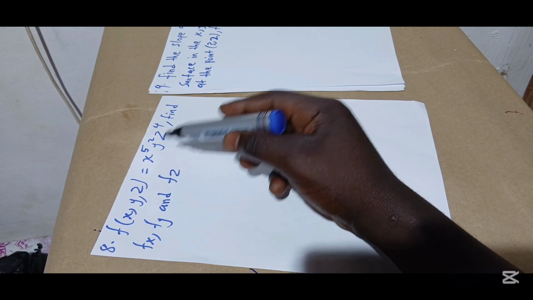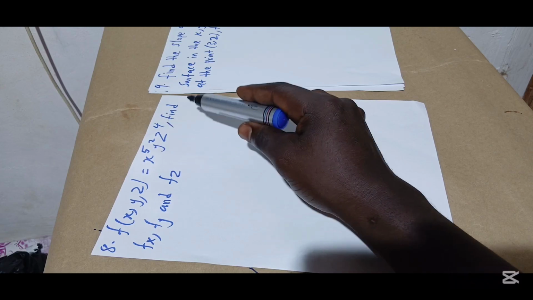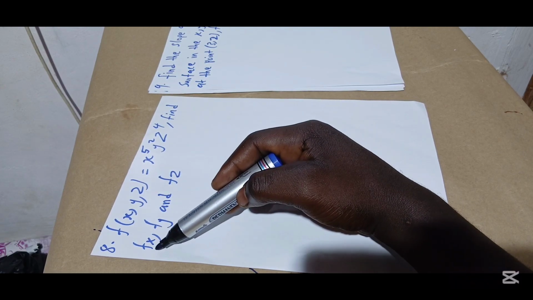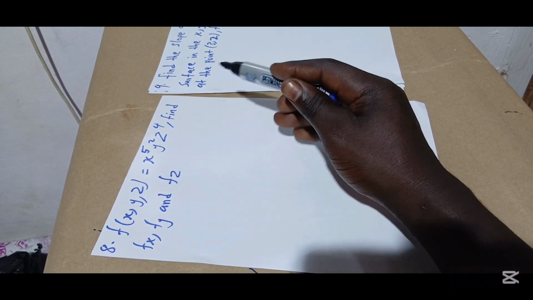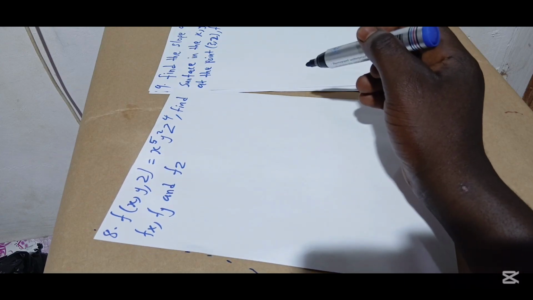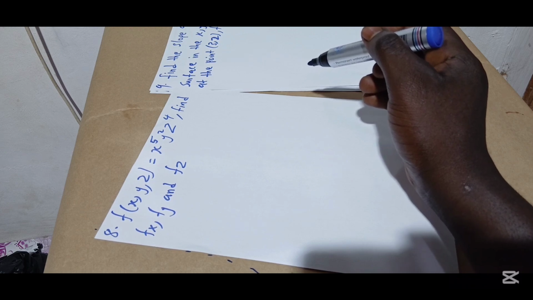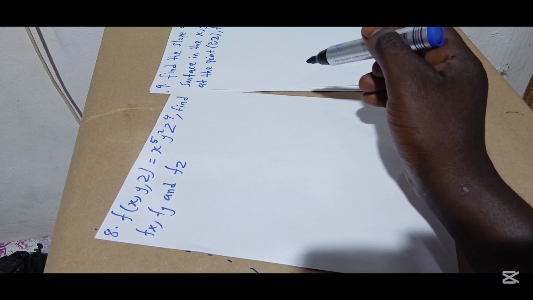f of x y z equals x to the power 5, y to the power 2, z to the power 4. Find fx, fy, and fz. So we are going to find the partial derivative of this function with respect to x, followed by y, followed by z. So this is a function of three variables. The same principle holds. You just differentiate with respect to the variable and leave the rest.